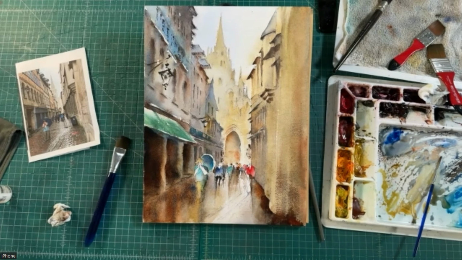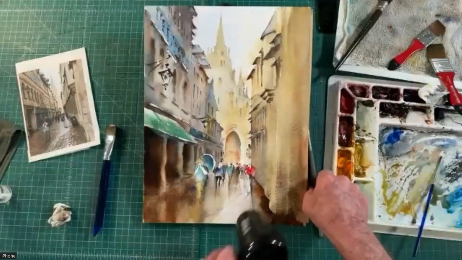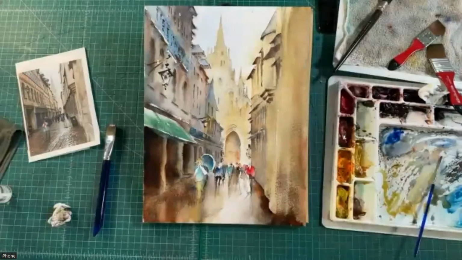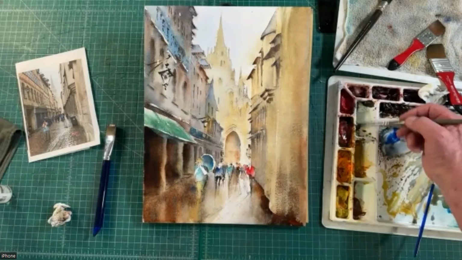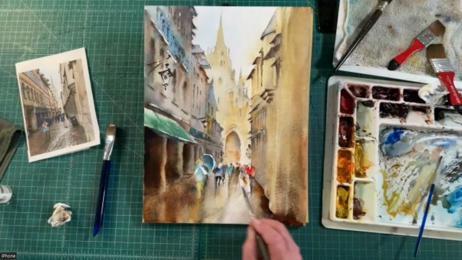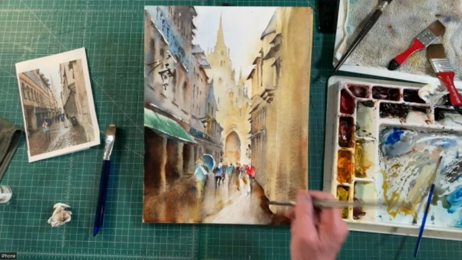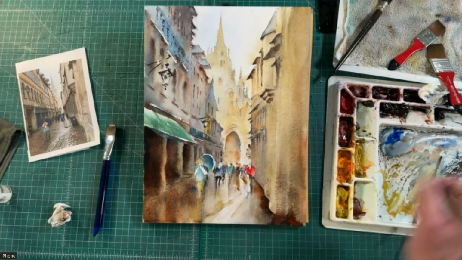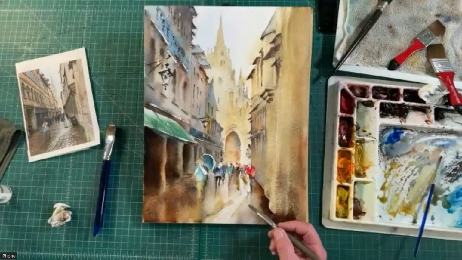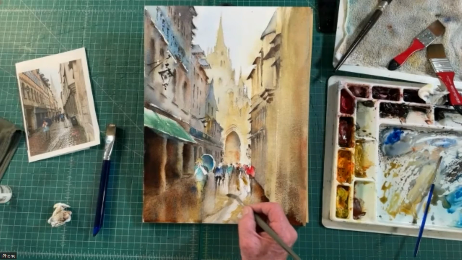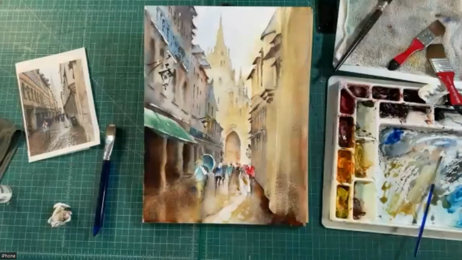We'll let that dry. Definitely want to soften this one line right here. And put a little bit of warmth back in our lane where the alleyway is, or the drain. Leaving little bits of white here and there to suggest the texture of the road. Now, once this is dry, I'll do some of that over there as well.